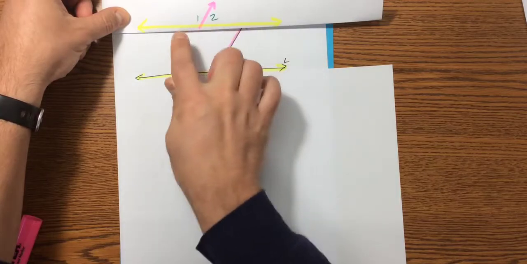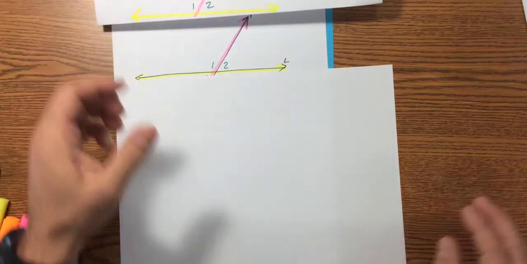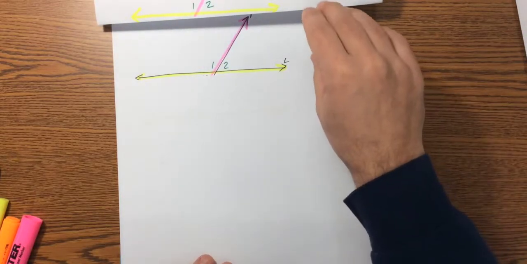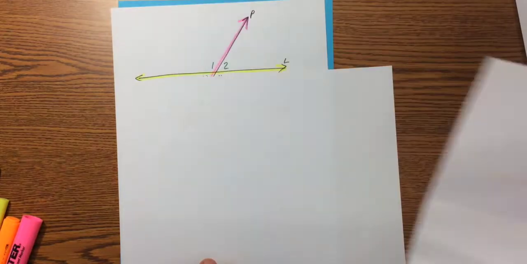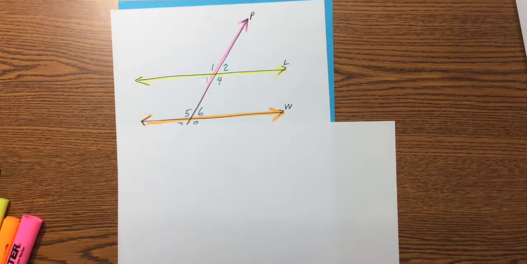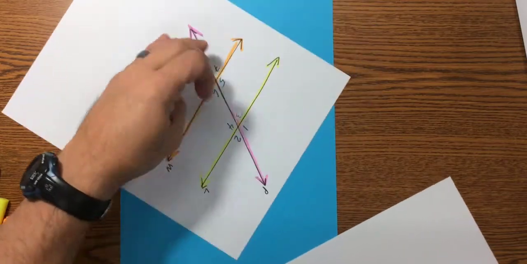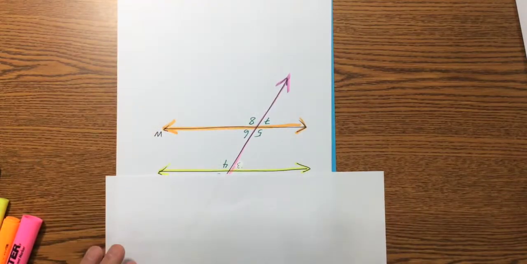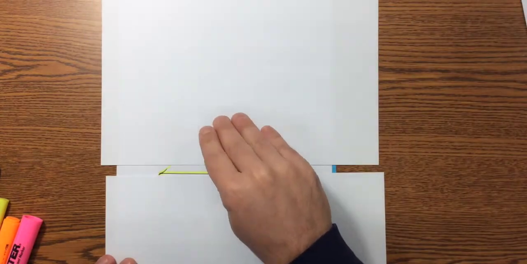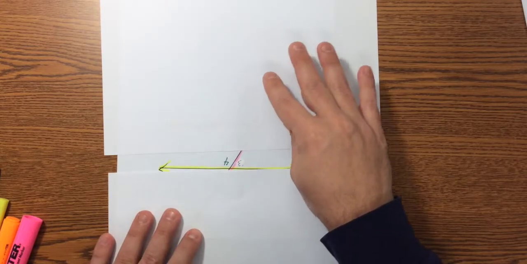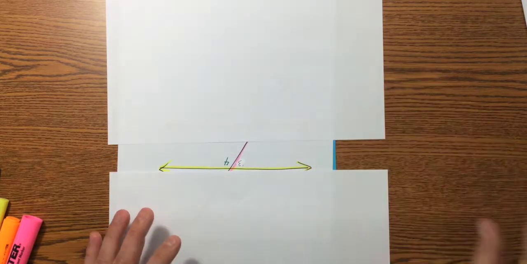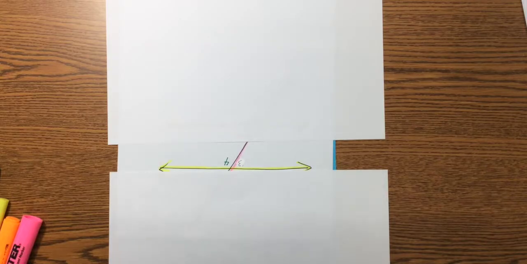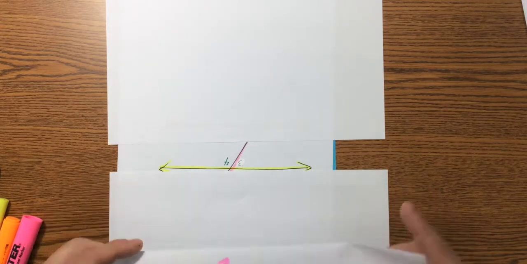Then I took this right here, I flipped this around, and then I took this angle right here and I rewrote that like this.